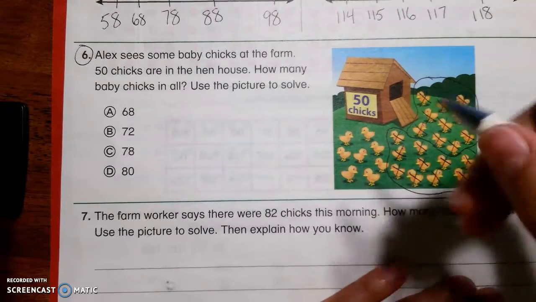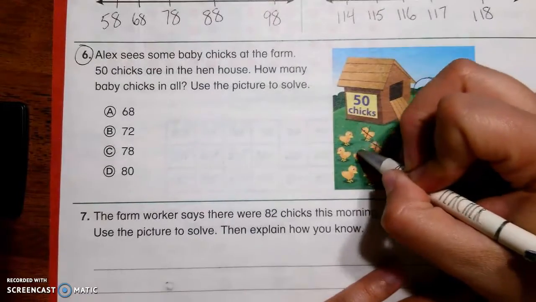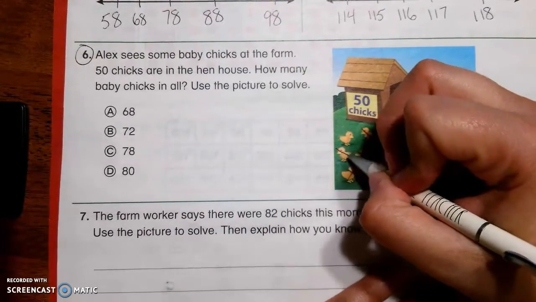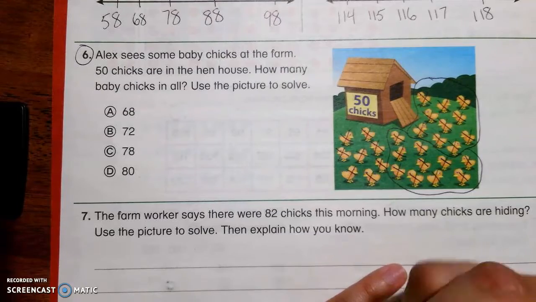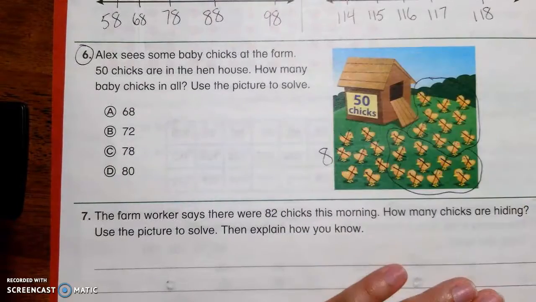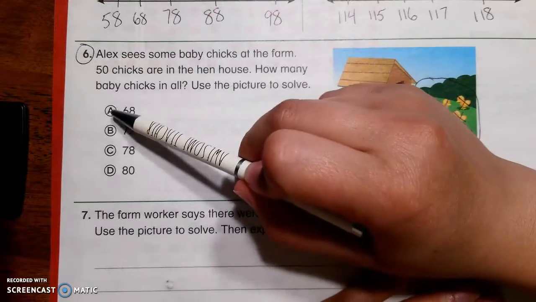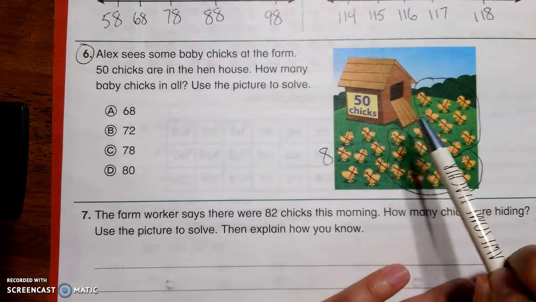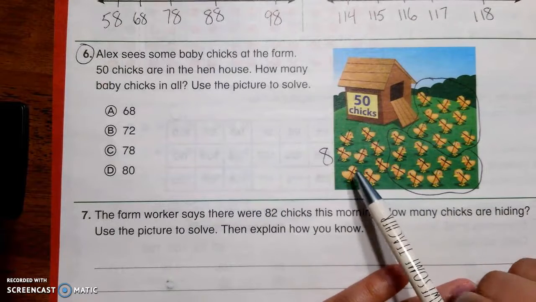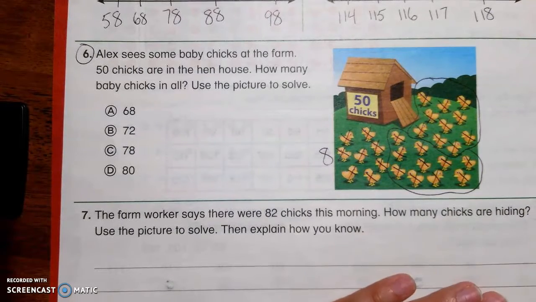Okay, let's see if there's 10 right here. 1, 2, 3, 4, 5, 6, 7, 8. Is there 10? Nope, I counted 8. Okay, so you can pause the video right here and I want you to try to figure out what answer it is. Remember, we have 50, you're counting by tens, and then you're counting by ones. Okay, pause the video and try.